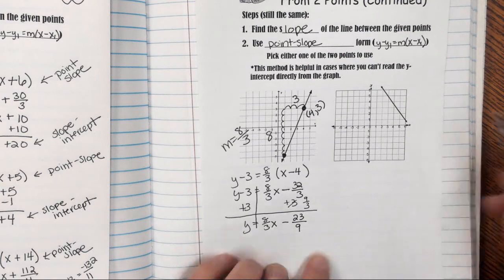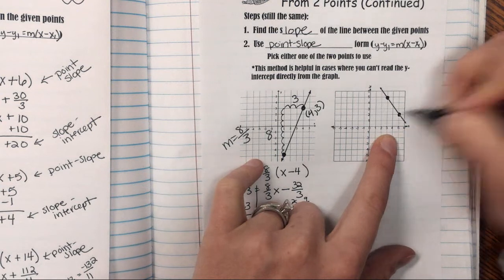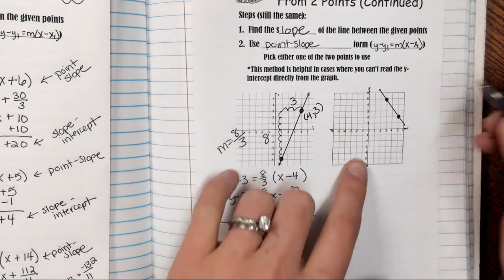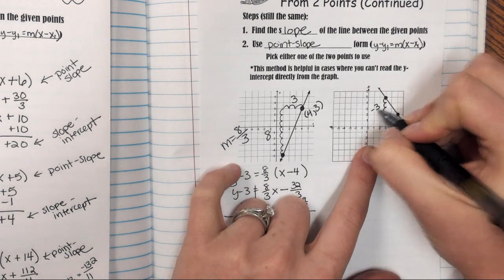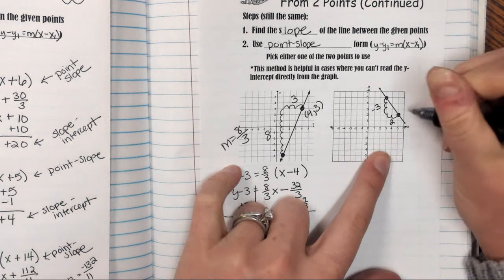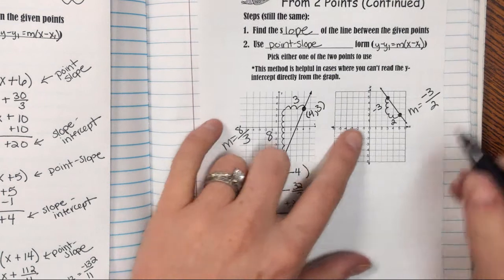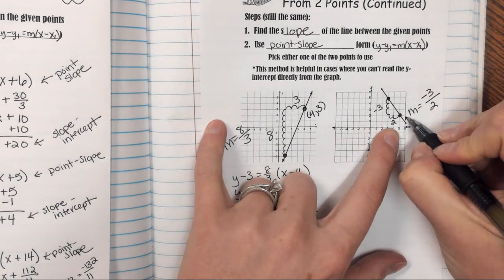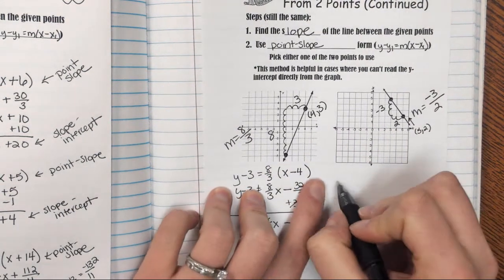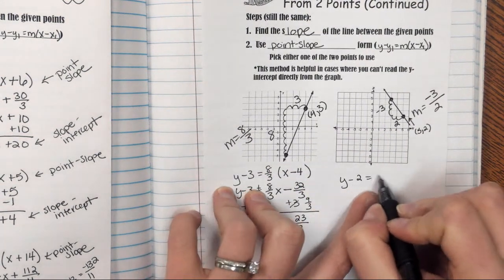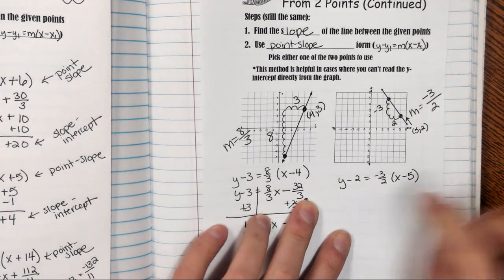All right, example 2. Again, I'm going to pick 2 points on the graph. So I have this point right here, and I have this point right here. And then I'm going to count for my slope. So in this case, I have to go down 1, 2, 3, so -3. And then I go to the right 2, so my slope is going to be -3 over 2. So for point-slope form, I'm going to use this point right here, and that guy is 5, 2. So I have y minus 2 is equal to -3/2 times x minus 5. That's my point-slope form.